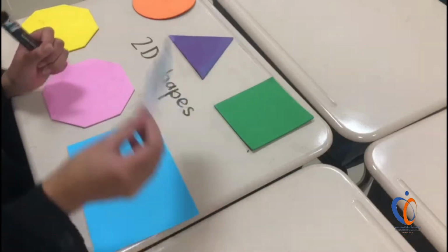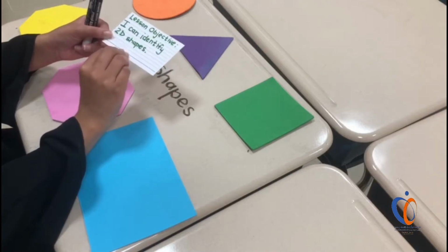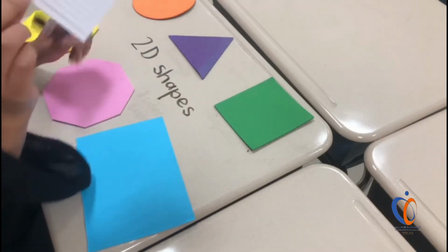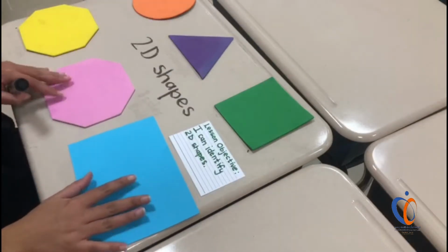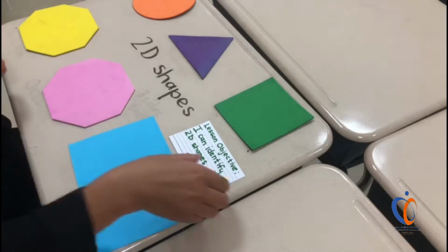So for today, the lesson objective would be: I can identify 2D shapes. While you are busy, keep telling yourself that at the end of this lesson, you need to tell yourself, I can identify 2D shapes.